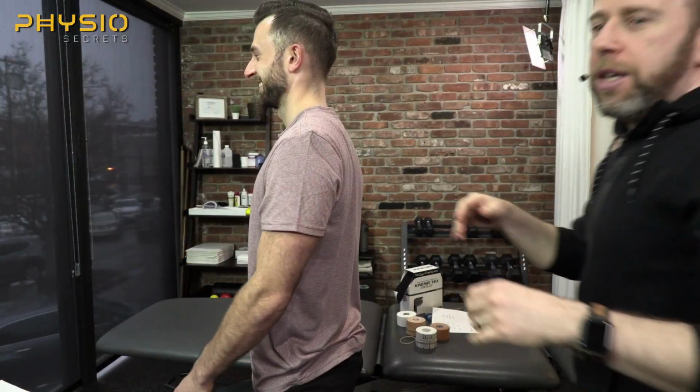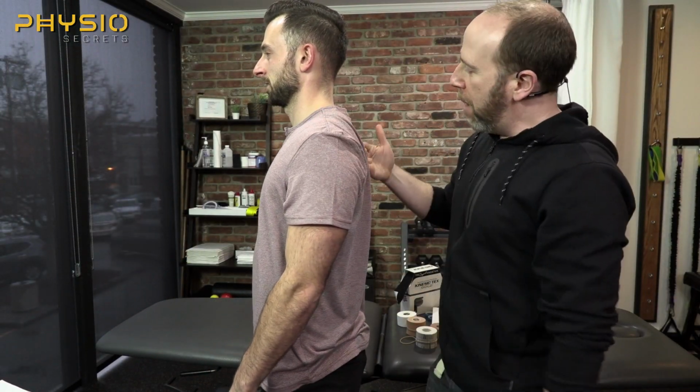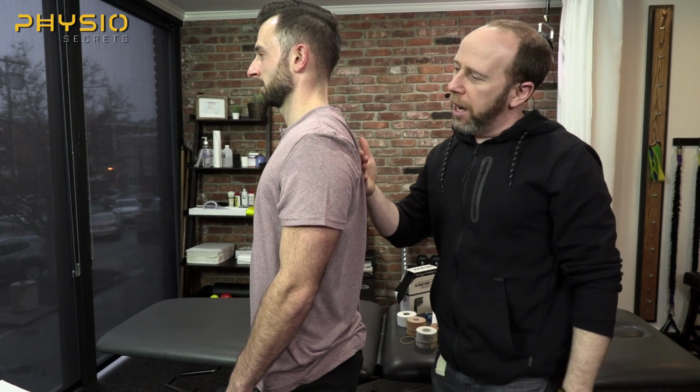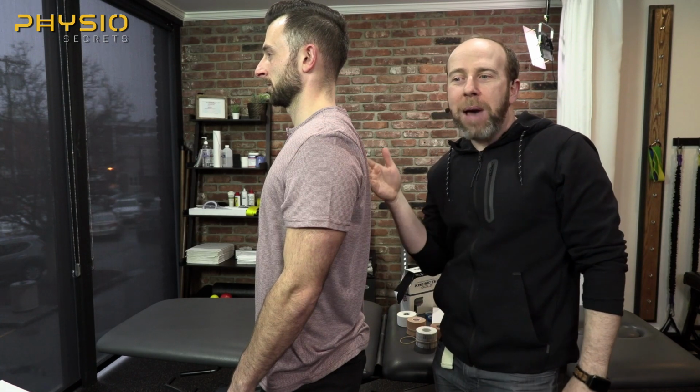So if you think about it, when you are taping something, you have to be aware of where the tape is going to start and end. I'll give you a really good example. Let's say I'm taping Andrew's periscapular region, and I want to hold his scapula into a bit of retraction, right? So am I better off starting the tape on his backside and wrapping it around to the front, or starting on the front side and wrapping it around to the back? What do you guys think? Back to front or front to back?